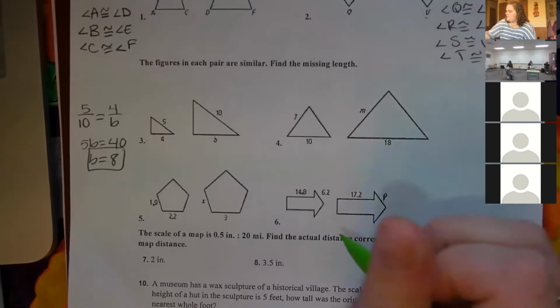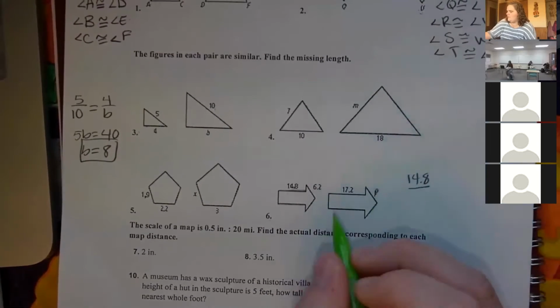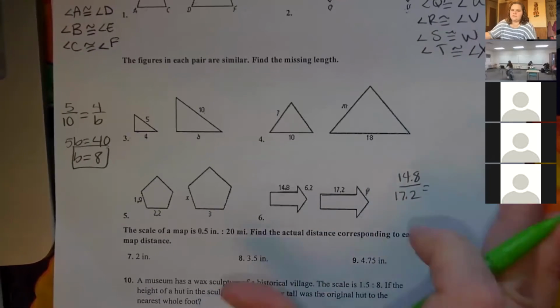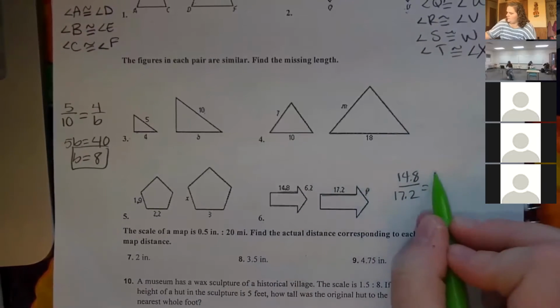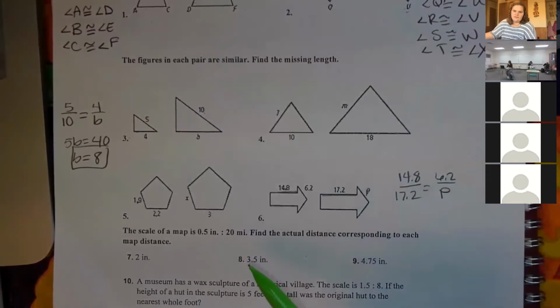Okay. So like if I wanted to set up number 6, I would do 14.8 over 17.2 equals 6.2 over P. Now, some of you might start with something else. That's fine. There's many ways to set these up, but just make sure that it's always the same way that you do it.